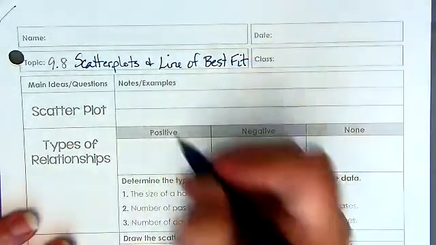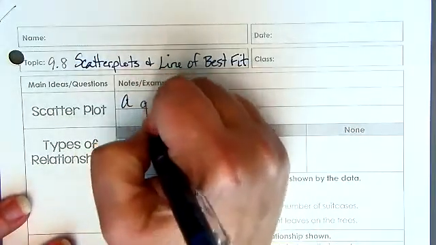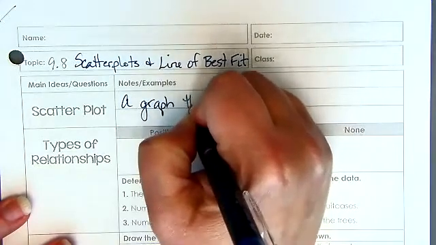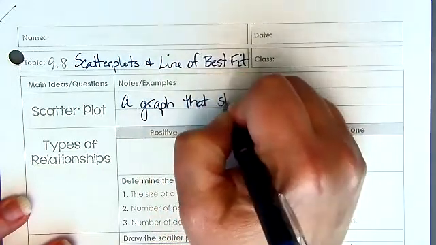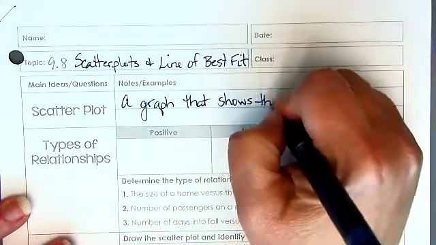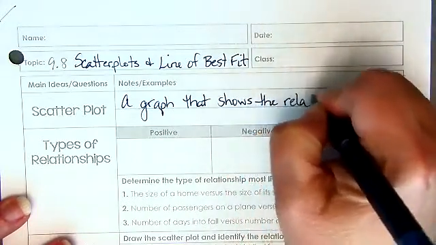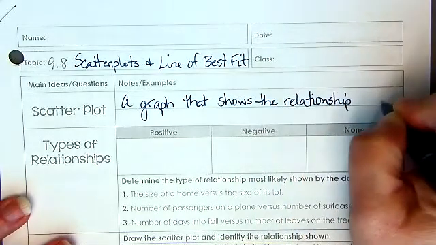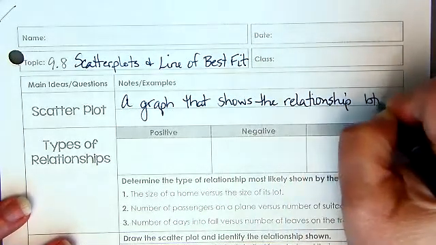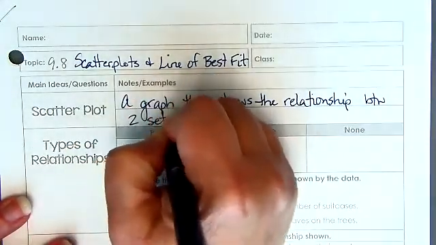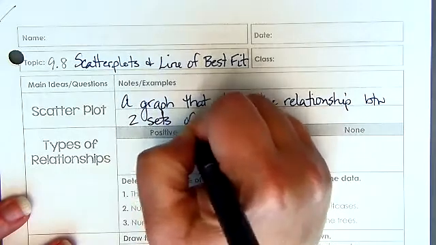Okay, so a scatter plot is a graph that shows the relationship between two sets of data.